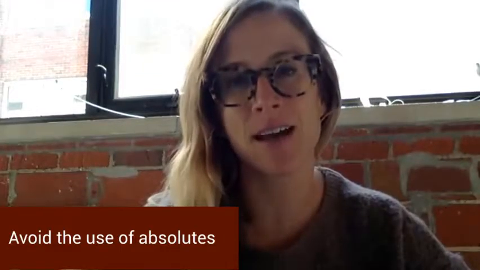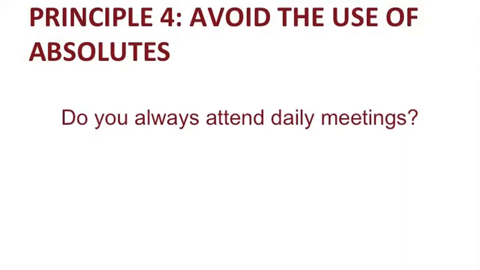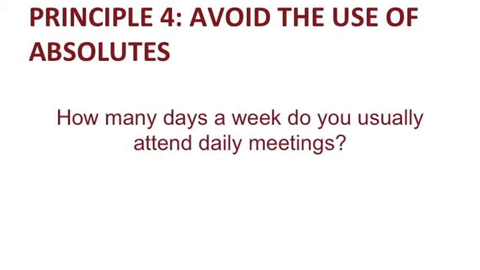Our fourth survey design principle is to avoid the use of absolutes in survey items. Absolutes include words such as always, every, and all, which force respondents into all or nothing thinking. In our fourth survey item example, we ask, do you always attend daily meetings? This could be improved by instead asking participants how many days a week they attend daily meetings. This allows respondents to choose a solution that more accurately represents the frequency at which they attend meetings.